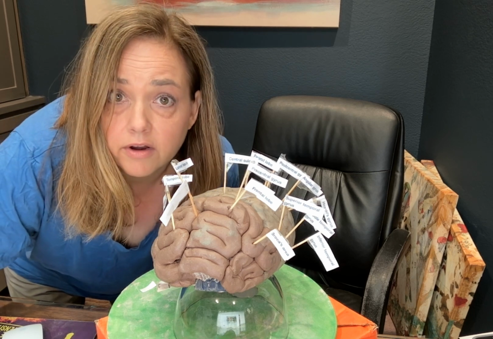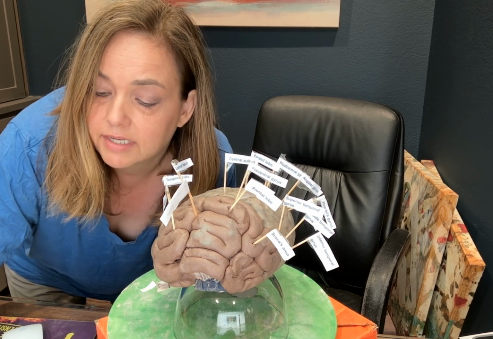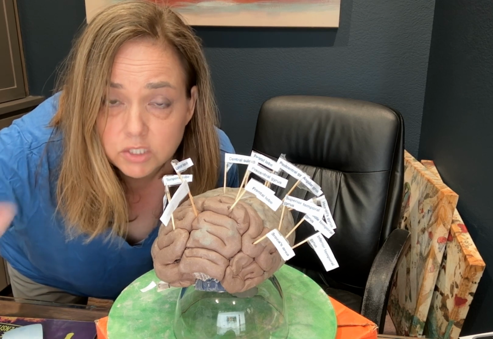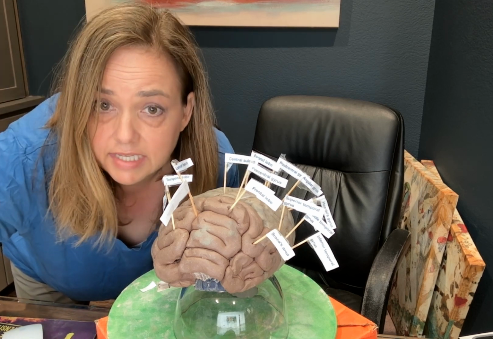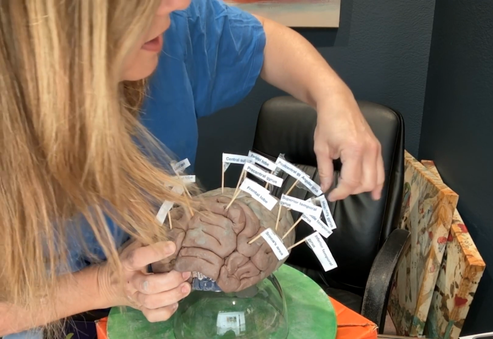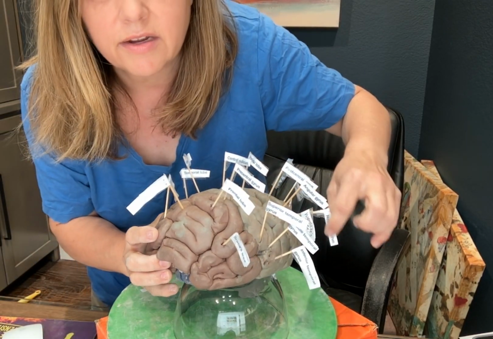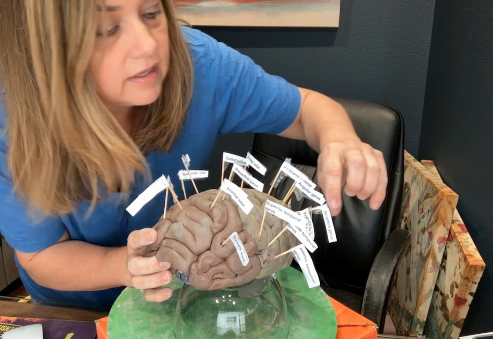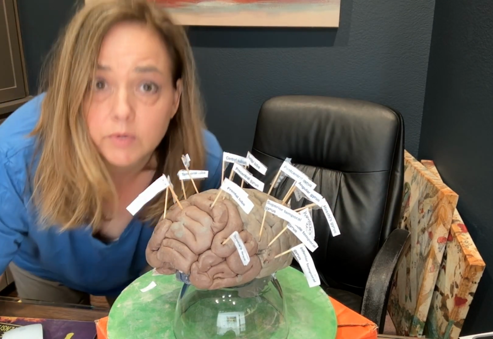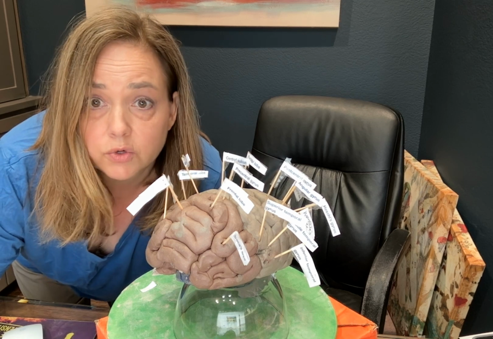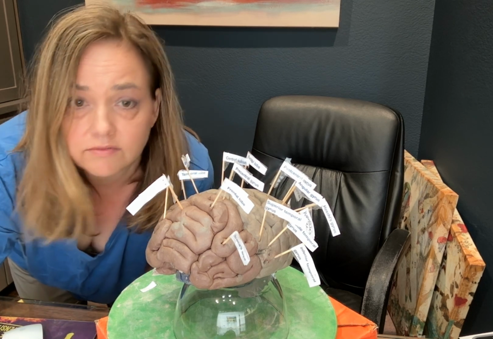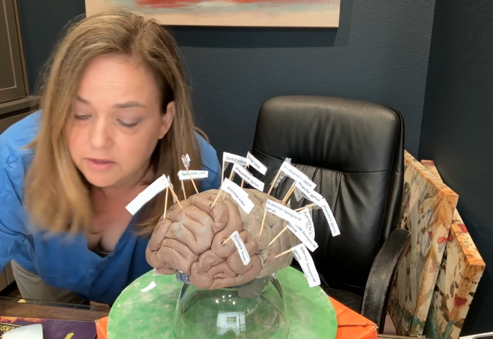The inferior temporal gyrus handles object recognition, like complex ones such as faces and scenes. This Heschl's gyrus right here is actually just a little part of the Wernicke's area, and it's the primary receptive area for auditory information, so it's relevant to us, being speech-language pathologists.